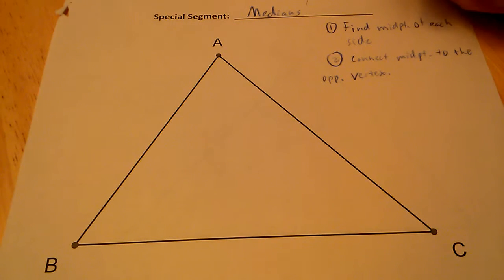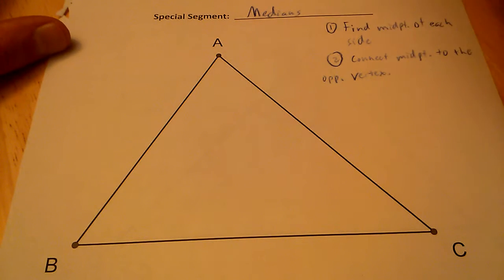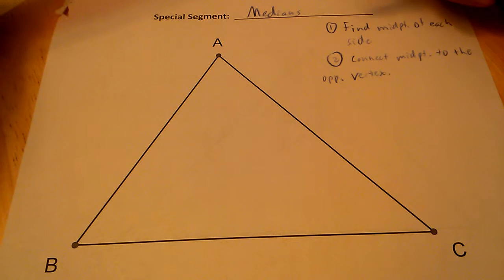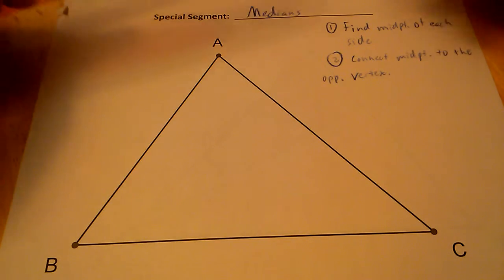All right, last one we're going to do here, medians. Medians, very simple. It's probably the easiest one to do of all of these. What we're going to do is find the midpoint of each side, then connect the midpoint to the opposite vertex.